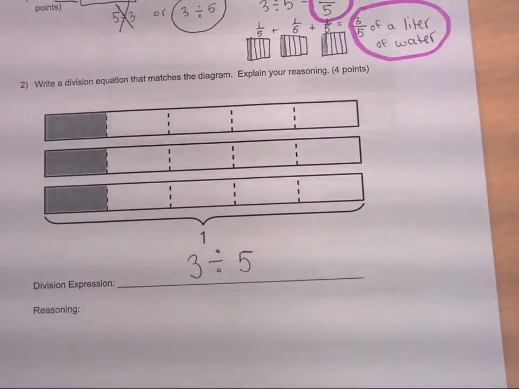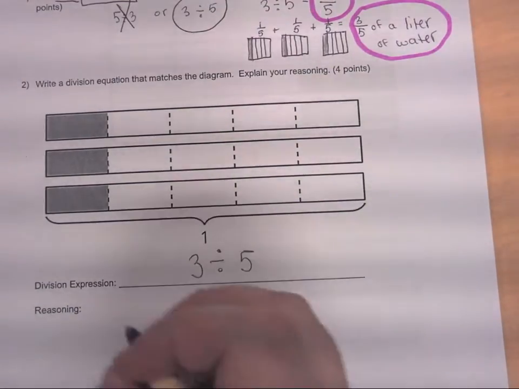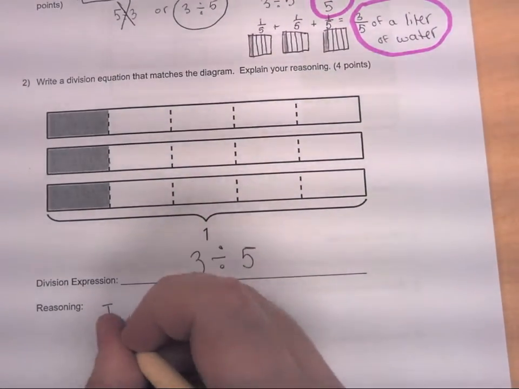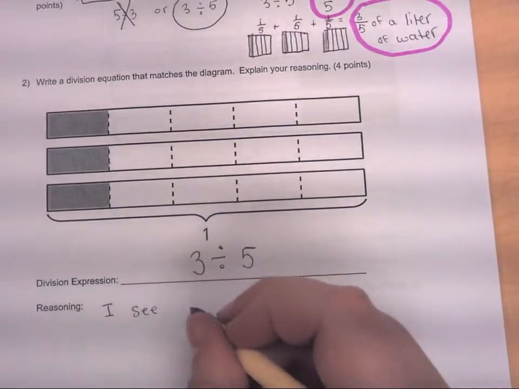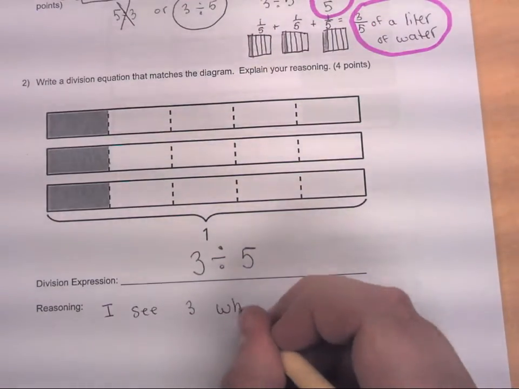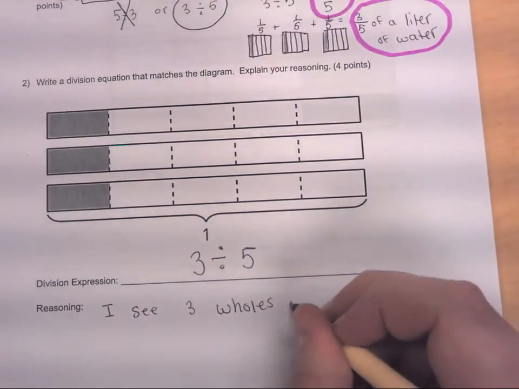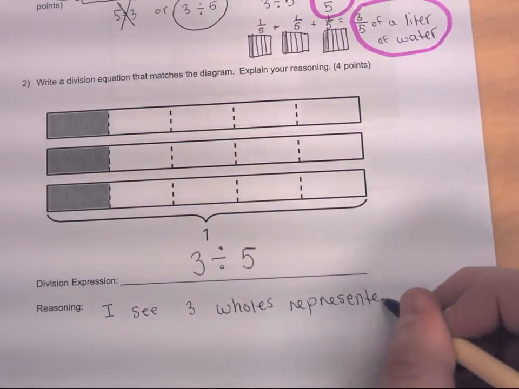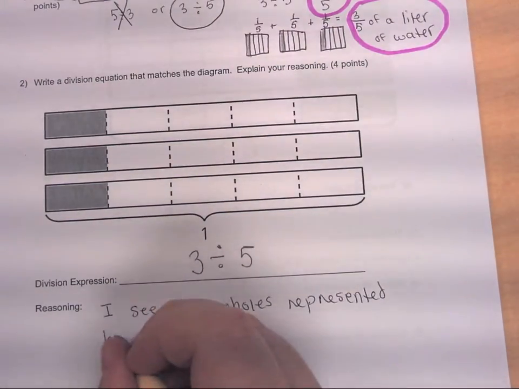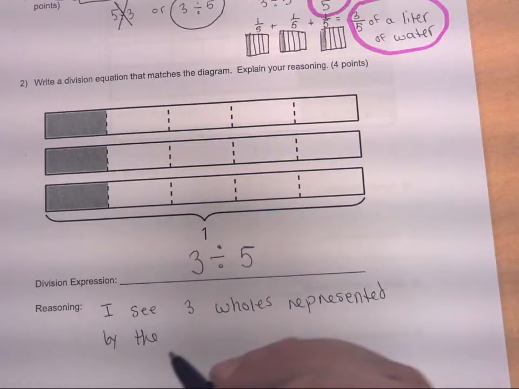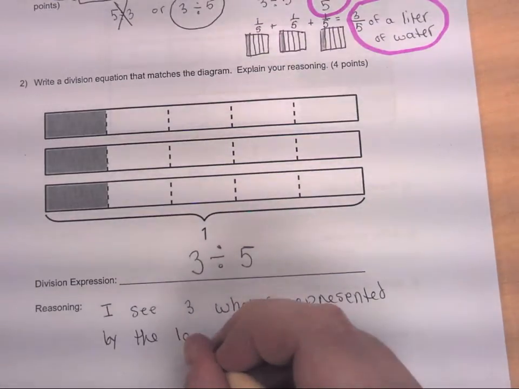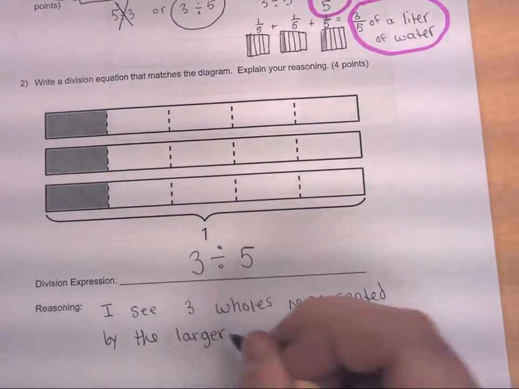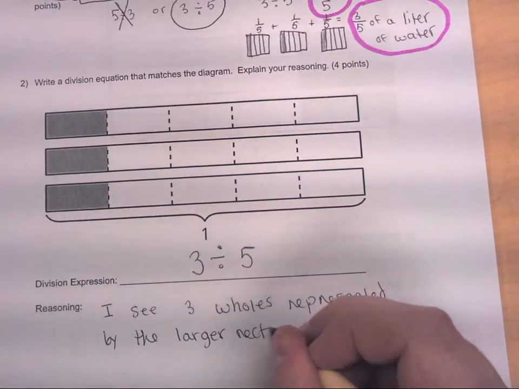Now the reasoning could be as simple as this. I see 3 wholes represented by the larger rectangles.